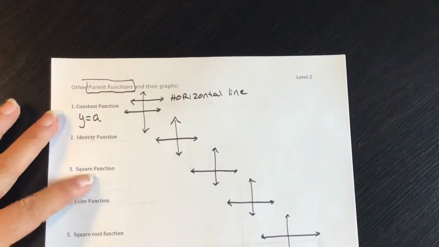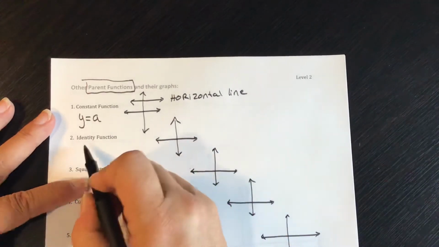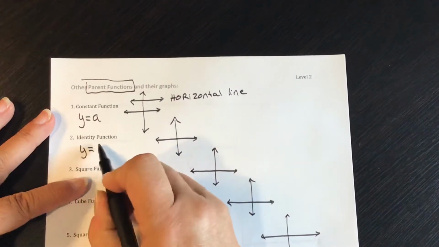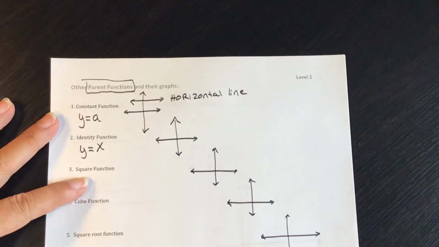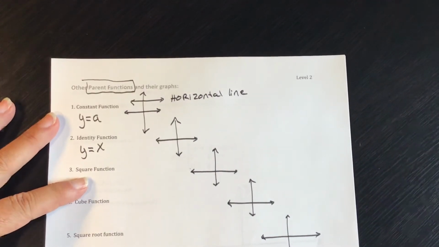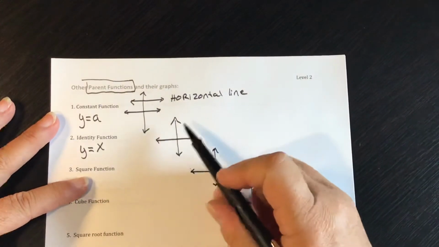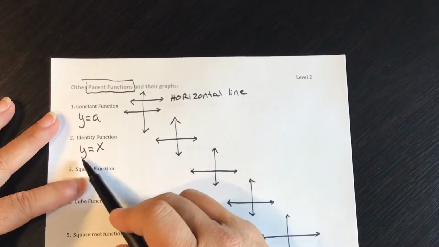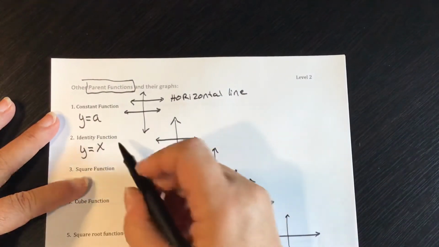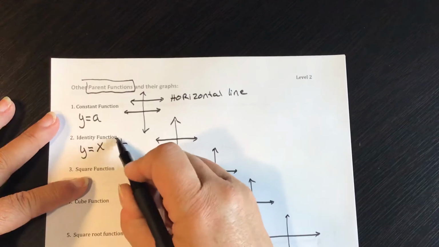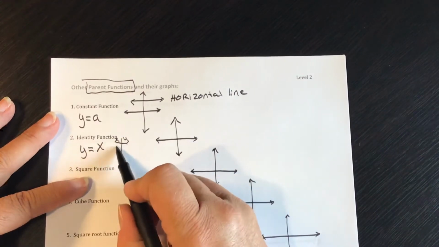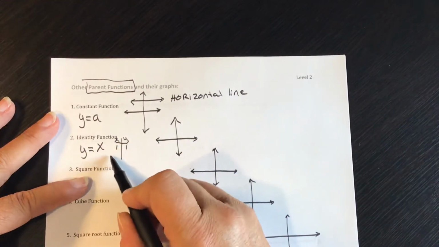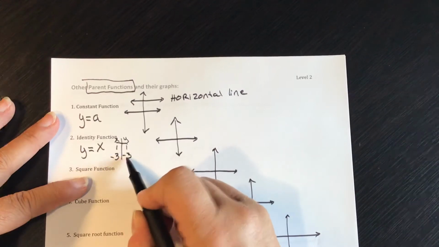The next one is the identity function, and the identity function is the line y equals x. And on my graph, I have every y value and the x value being equal. So if I just make a chart, if x is 1, y is 1. If x is -3, y is -3.